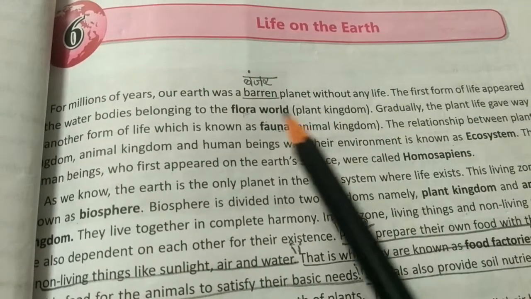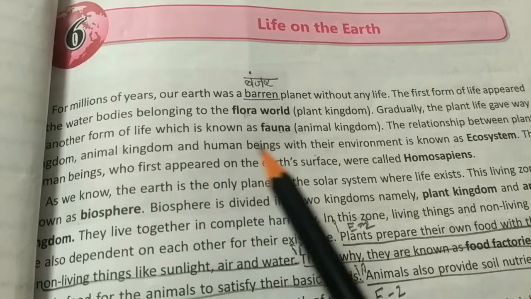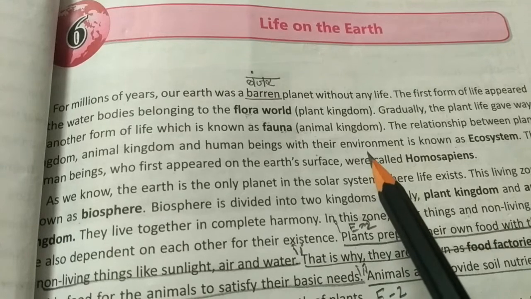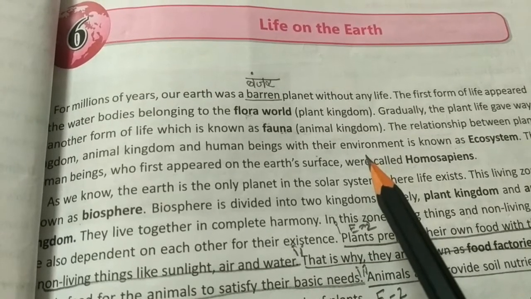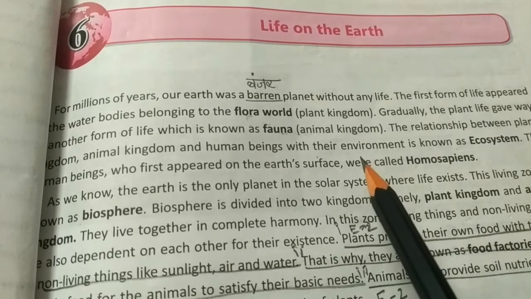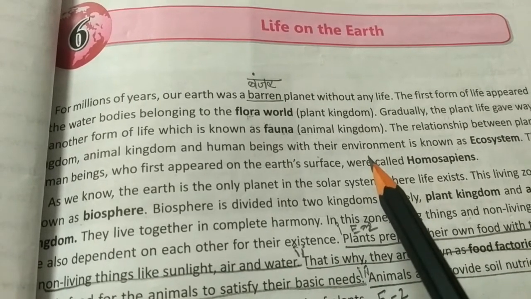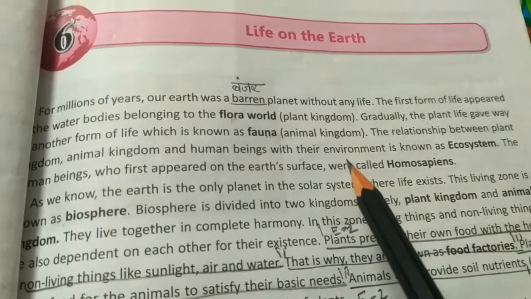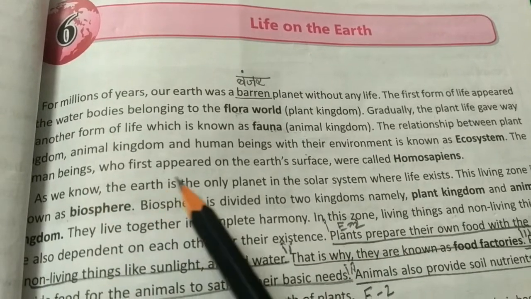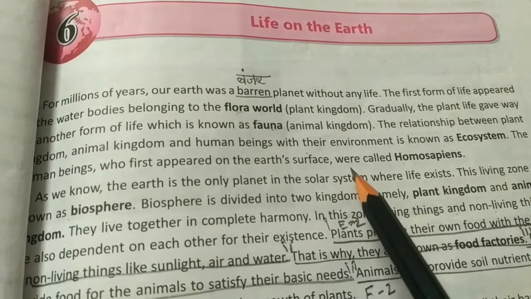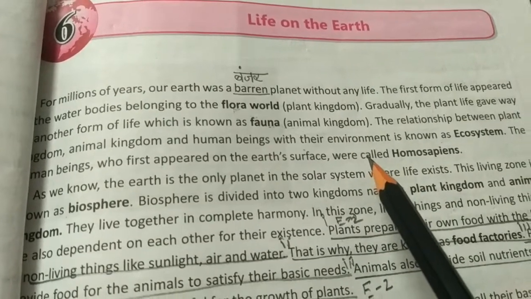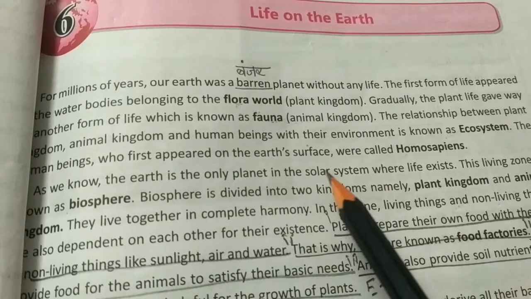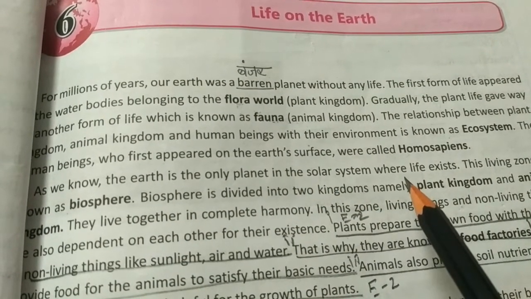The relationship between the animal kingdom, plant kingdom, and human beings with their environment is known as ecosystem. You have already read in previous classes and in science what an ecosystem is. In simple language, it is the combination of plants, animals, and human beings interacting together in an environment. The human beings who first appeared on the Earth's surface were called Homo sapiens, the scientific name of human beings. As we know, the Earth is the only planet in the solar system where life exists.